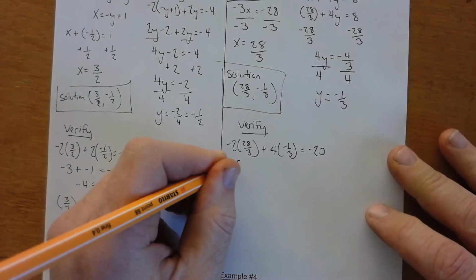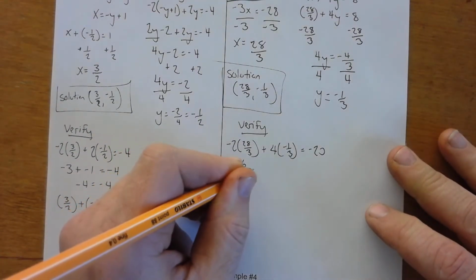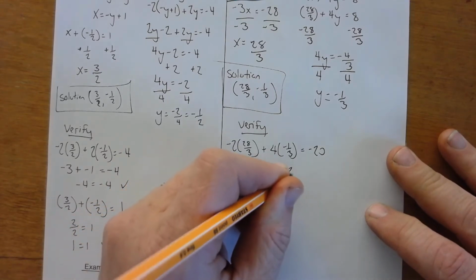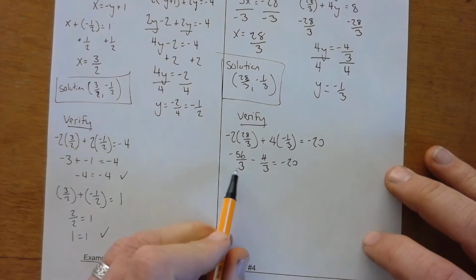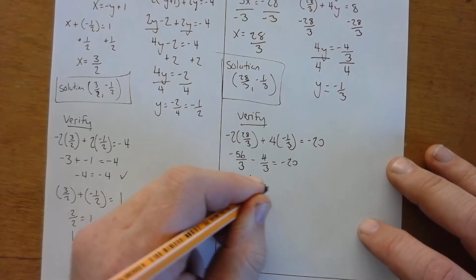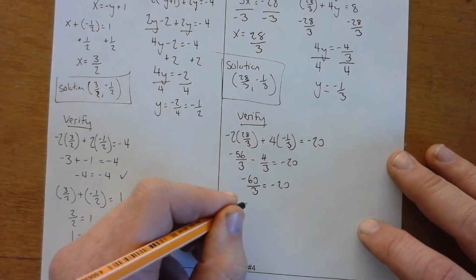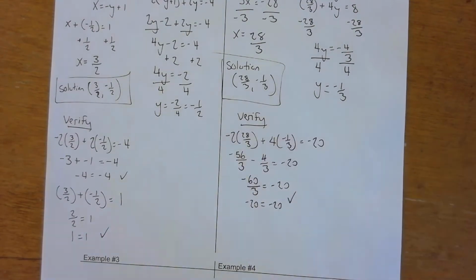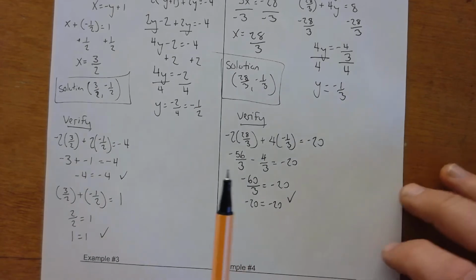This becomes negative 56 thirds, subtract 4 thirds, is negative 20. Negative 56 subtract 4 is negative 60, and negative 60 divided by 3 is negative 20. And negative 20 does equal negative 20. So the solution of 28 thirds and negative 1/3 solves the first equation.